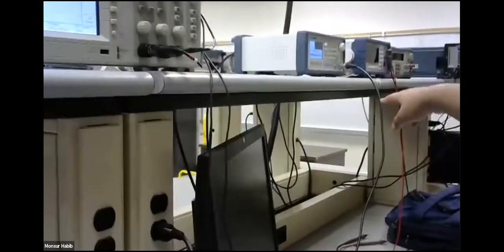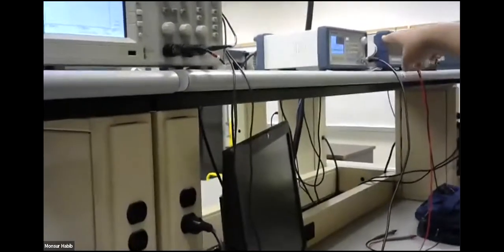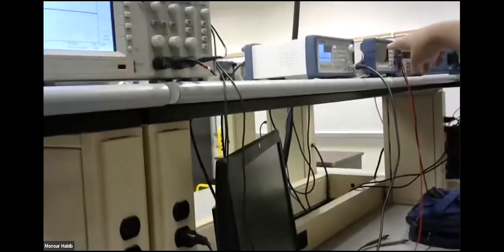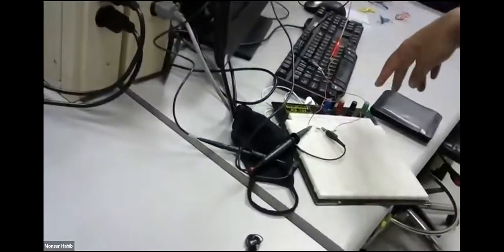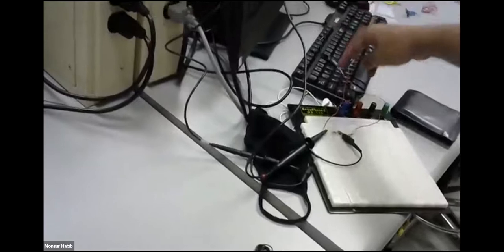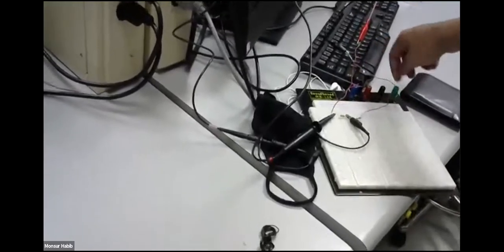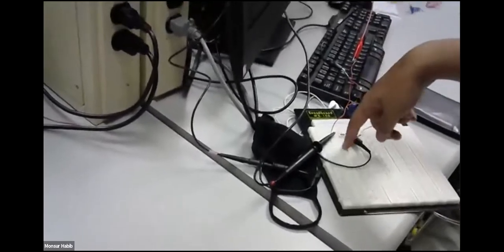Okay, so as you can see right here, there's a signal generator that's on, and it is connected to this circuit right here. As you can see, it's going into the VA and the ground, and it is being connected to this circuit right here.